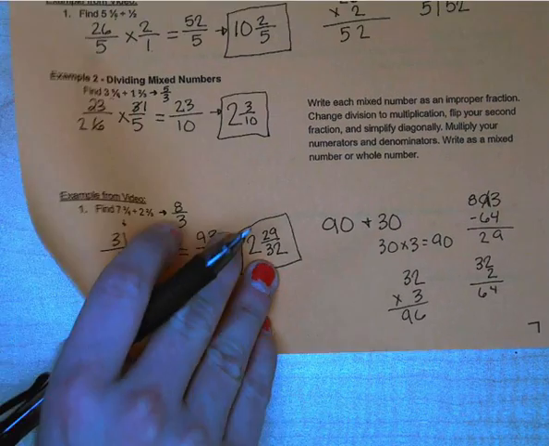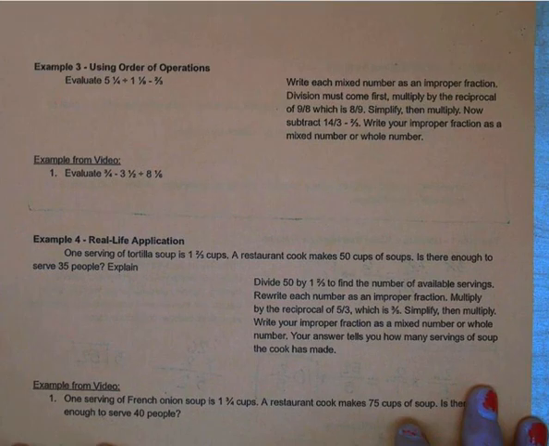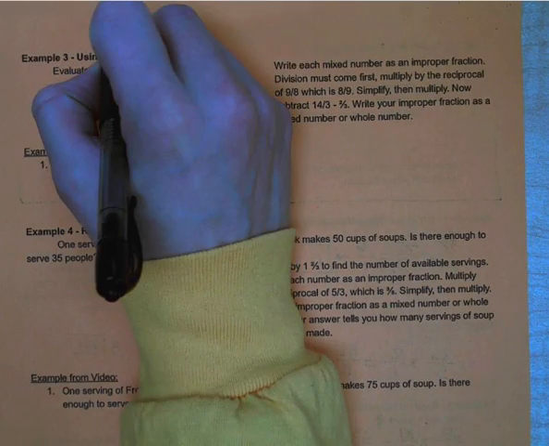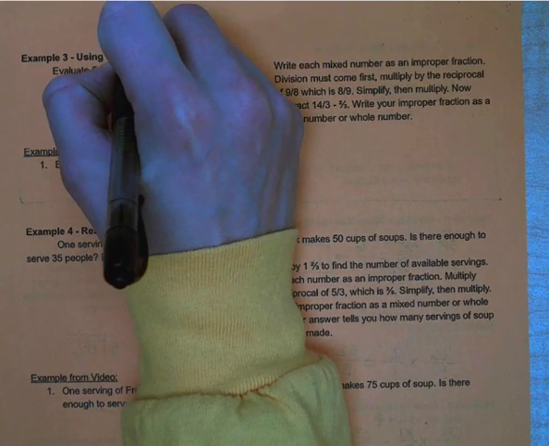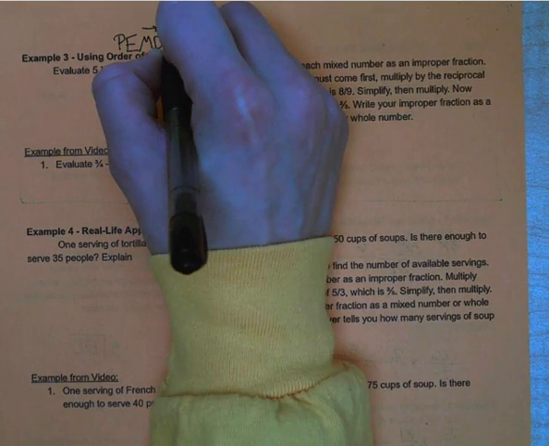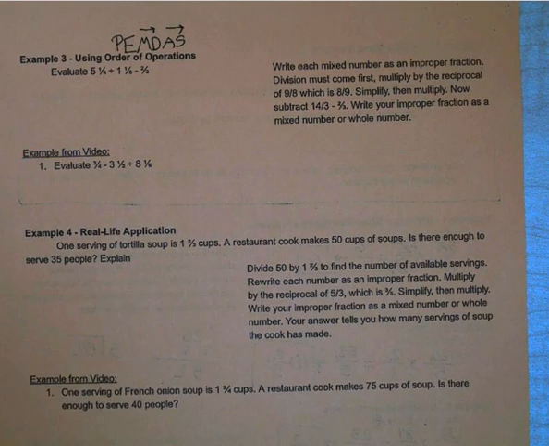All right, let's move on to the next page, page 8 of your packet. Example 3 is using the order of operations. So if you remember from chapter 1, the order of operations is parentheses, exponents, multiplication or divide from left to right, add or subtract from left to right. So it says to evaluate 5 1/4 divided by 1 1/8 minus 2/3.